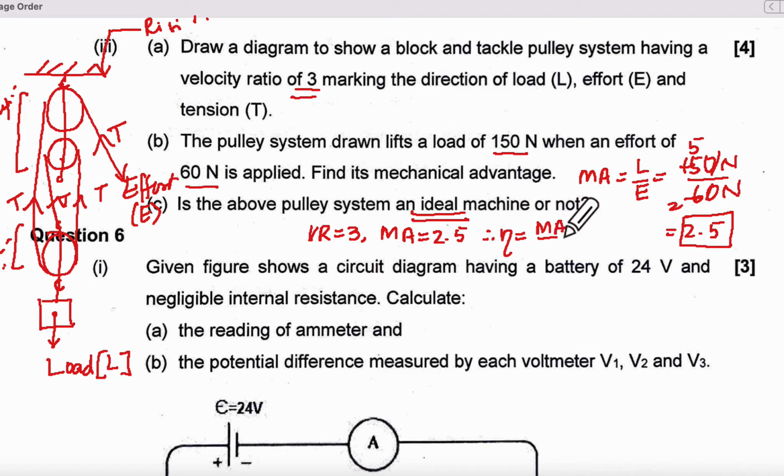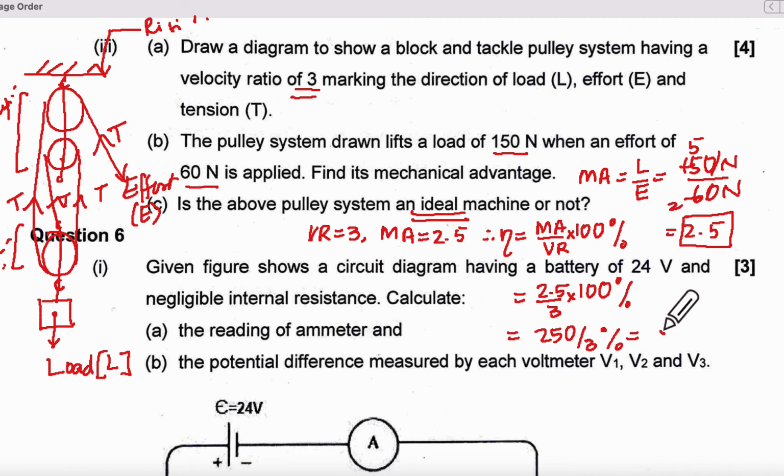MA upon VR into 100%, which means it is 2.5 upon 3 into 100%, which is 250 upon 3%, which is 83.33%, which is less than 100%.